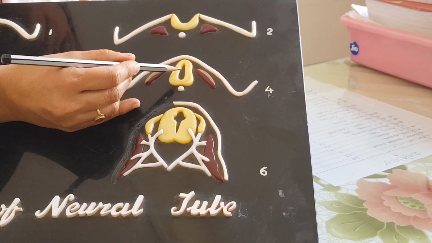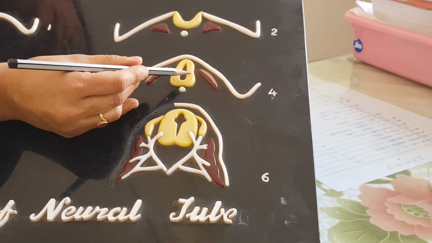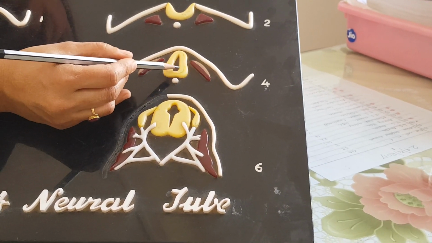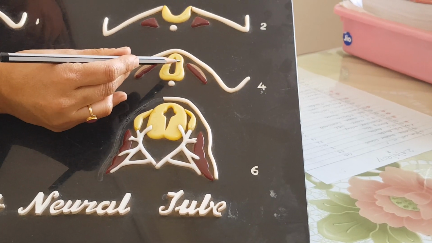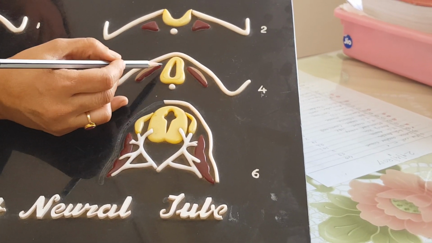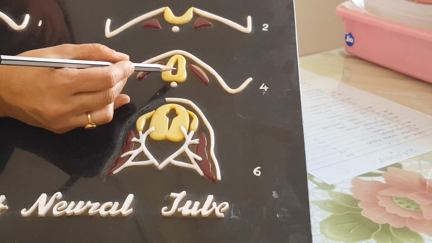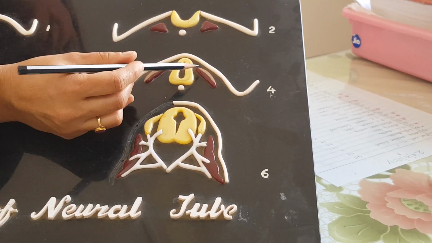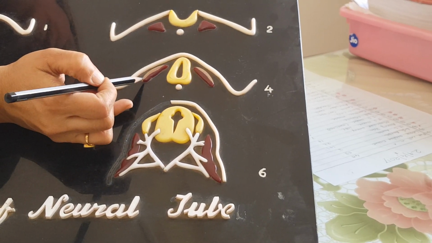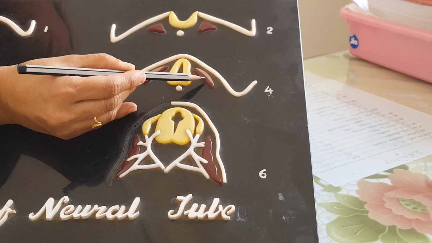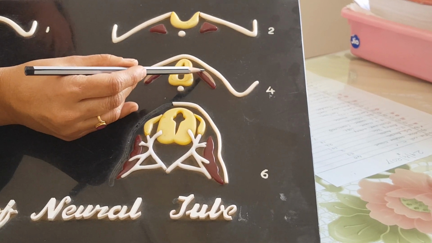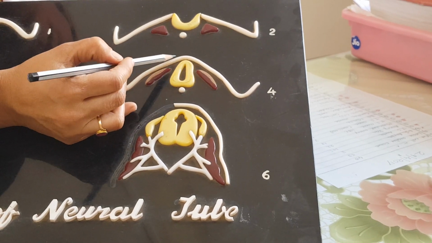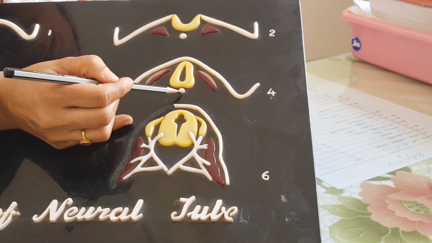In the fourth number, we can see there is a differentiation of the neural tube into the ventral basal lamina and the dorsal alar lamina, separated by the sulcus terminalis. The cavity inside is converted into the central canal. This somite is divided into the ventromedial myotome and the dorsolateral dermatome. This is the surface ectoderm. This is the notochord.